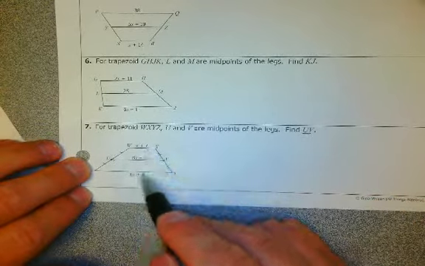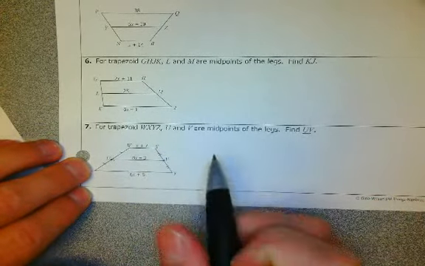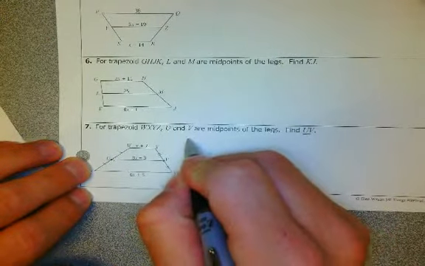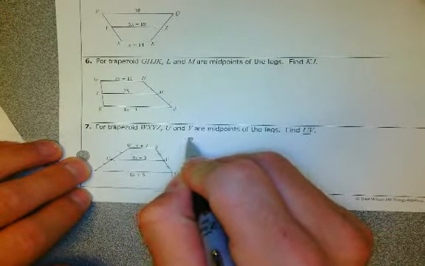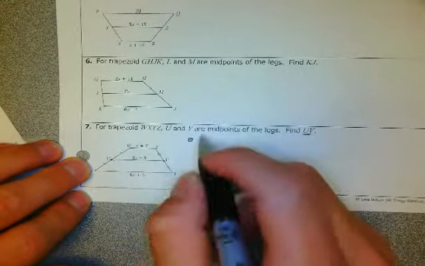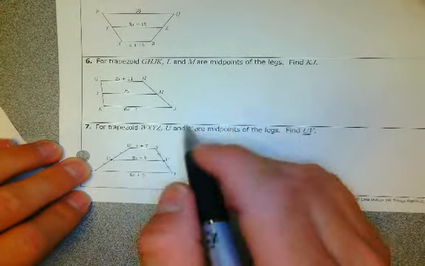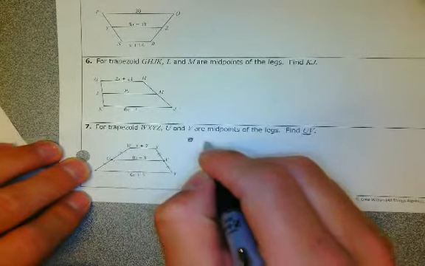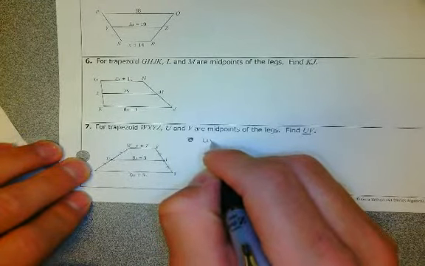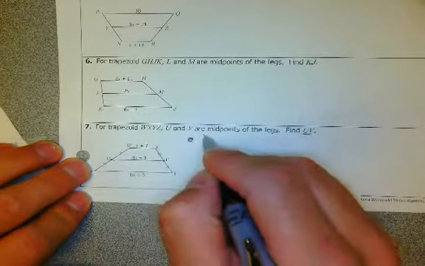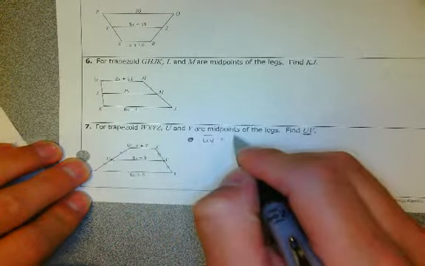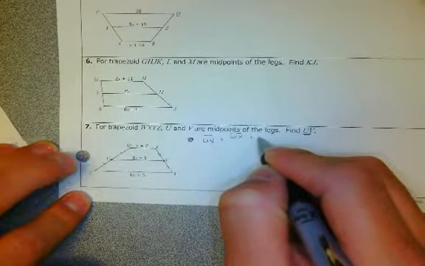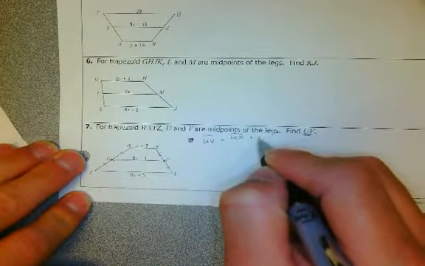Just because we have x's and numbers doesn't change anything that we do. We're still going to use the formula that we used up at the very top. The other thing that changes is the letters. The formula doesn't change, just the letters. So UV is in the middle, so we set that equal to WX plus ZY.